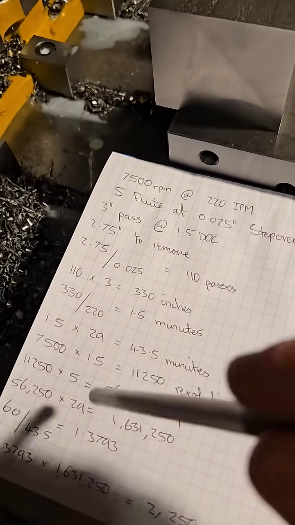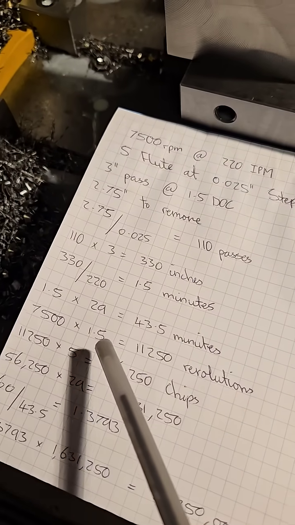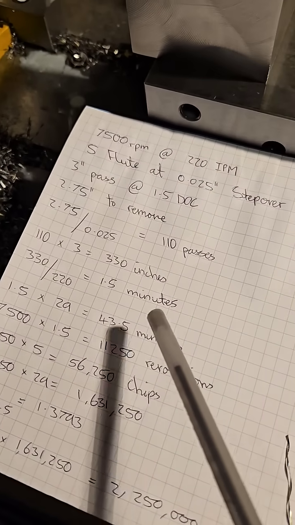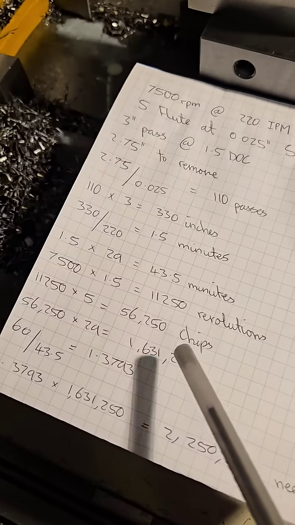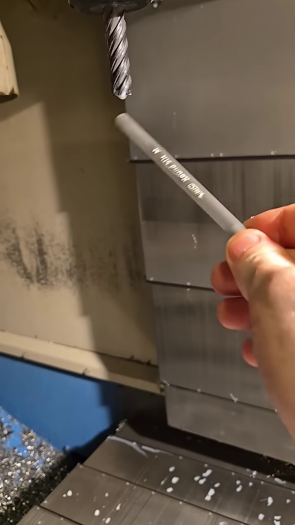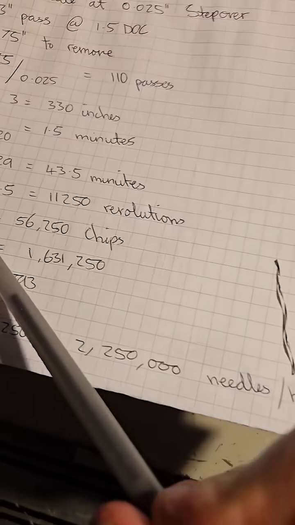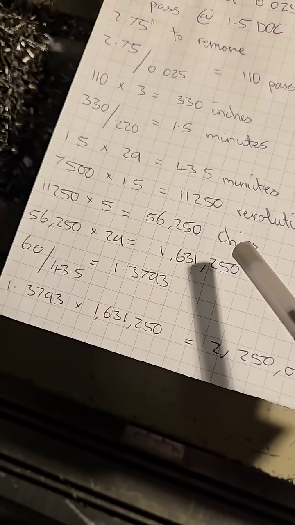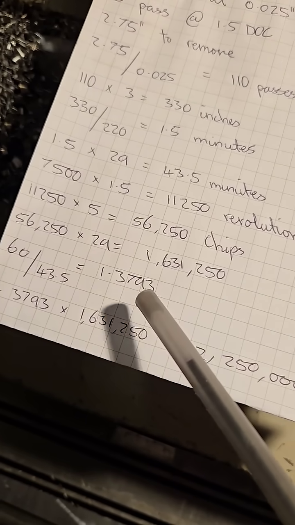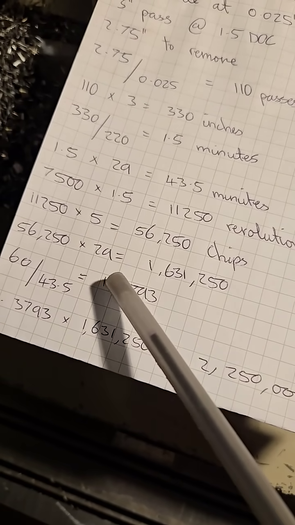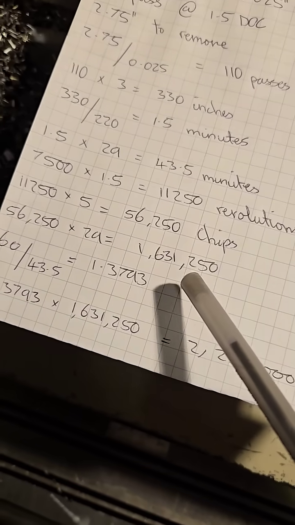The cutter's spinning at 7,500 RPM. Times that by 1.5 minutes is 11,250 revolutions. Times that by 5 flutes, because there's 5 cutting edges. Every revolution makes 5 needles. So that times 5, 56,250 chips. And then times our 29 parts gives us 1.6 million.